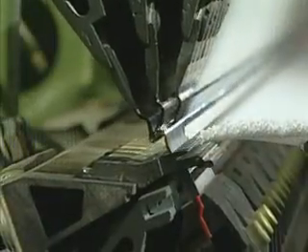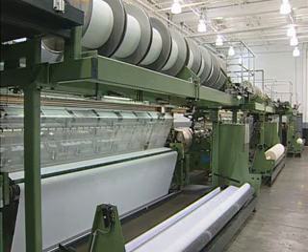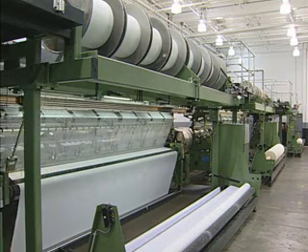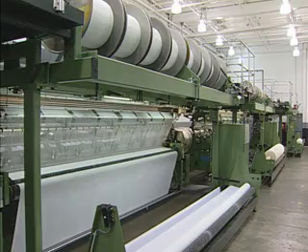With warp knitting, individual needles knit simultaneously across the width of the machine. Loops are formed by needles knitting a series of warp yarns fed vertically and parallel to the direction of the fabric formation. Warp knitting machines are typically used to produce tricot, rochelle, and crochet.